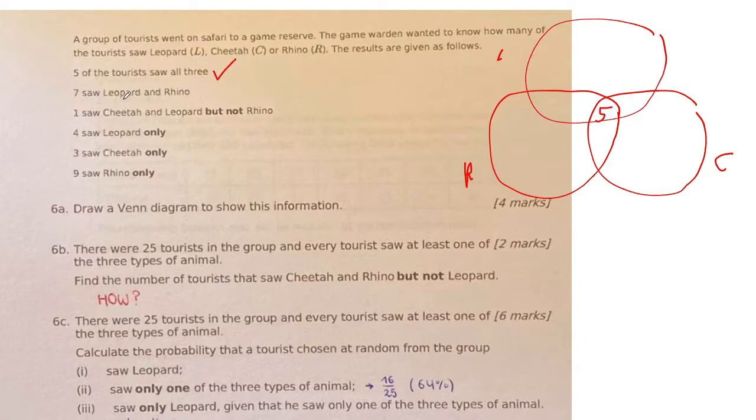7 saw leopard and rhino. So leopard and rhino is this whole section here, so this must be 2. 1 saw cheetah and leopard, but not rhino. Cheetah and leopard, but not rhino. So this is going to be 1 here.